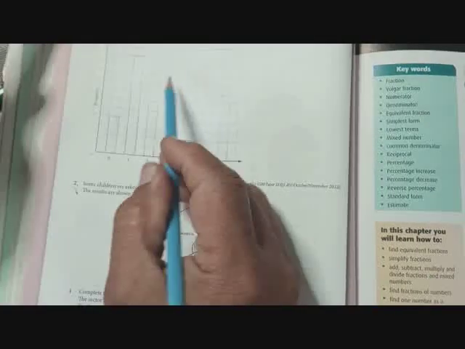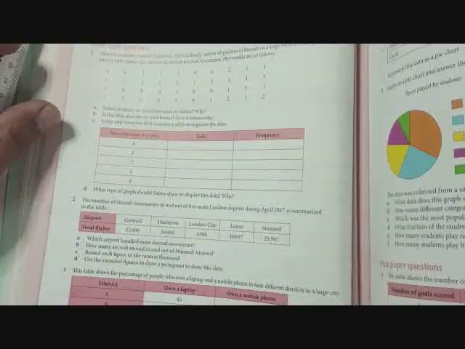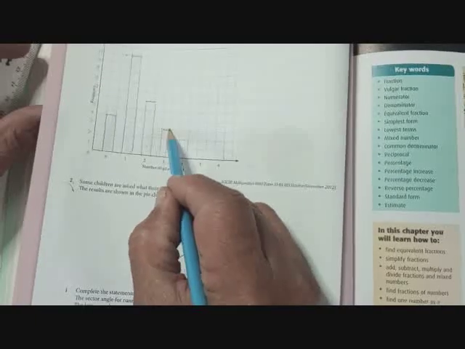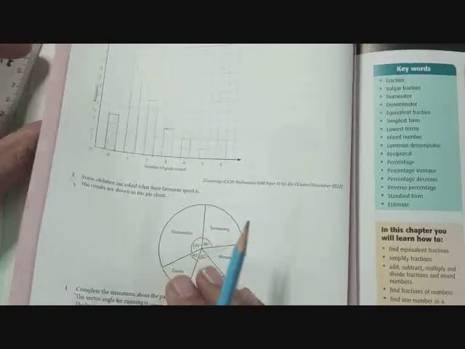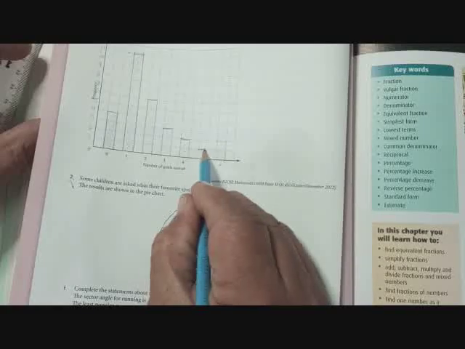2 goals, 6 matches. Here you come to 6. Let me mark 6. 3 goals, 3 matches. 4 goals, 2 matches. 5 goals, 1 match. And 6 goals, 2 matches.